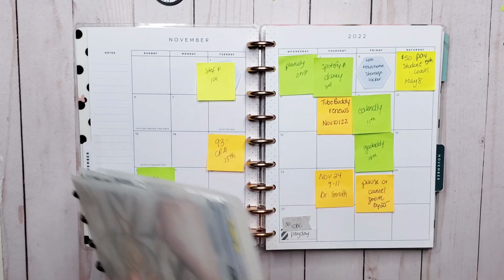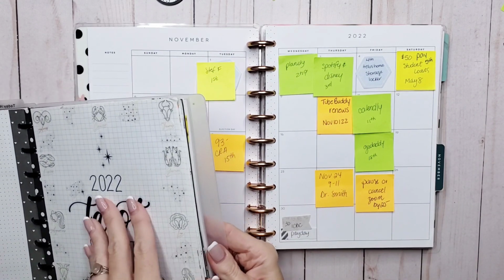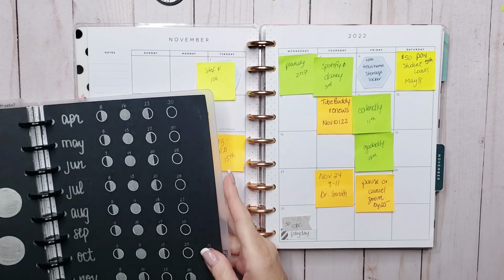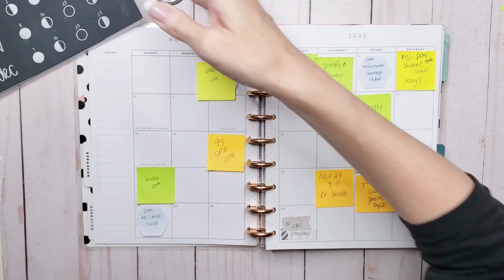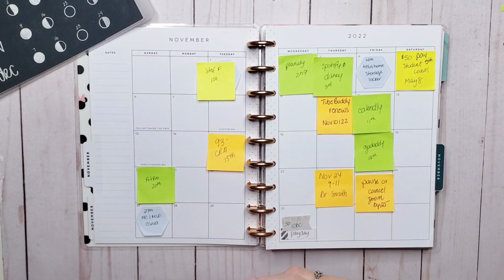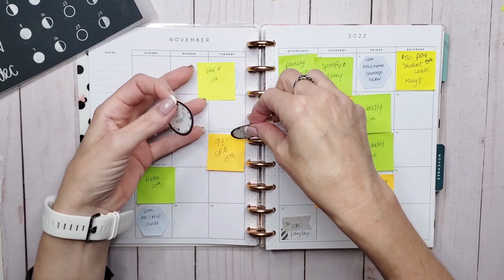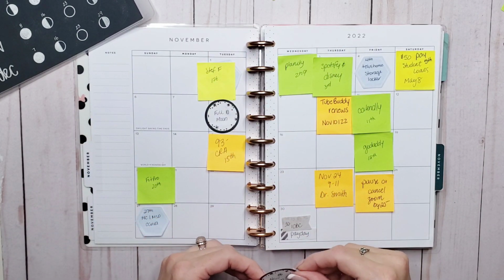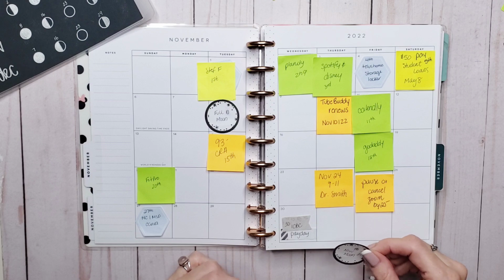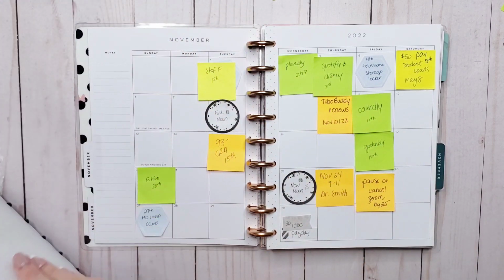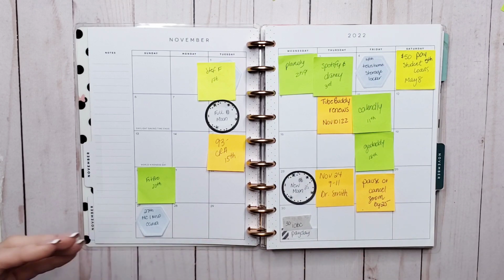Now I do need to go and look up my moons for this month. And November, the 8th is the full moon. Apparently that's election day in the States. And the new moon is on the 23rd. There we go. Okay, we're set. We're set in this part of my planner.